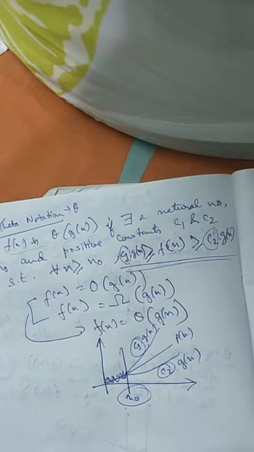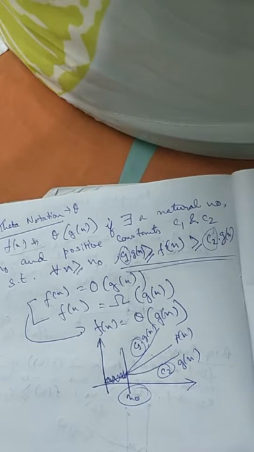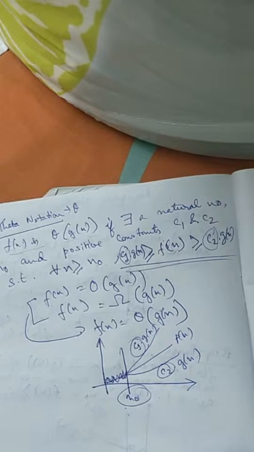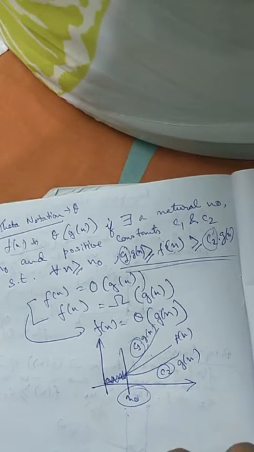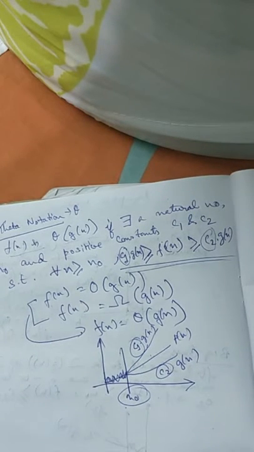We'll go to small o notation and small omega notation later, because we usually don't use them a lot. They are simple. Small o is similar to big O: f(n) is small o of g(n) if for all positive constants c there exists an n naught such that for all n greater than n naught, f(n) is strictly less than c of g(n).